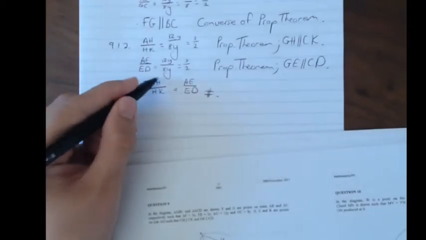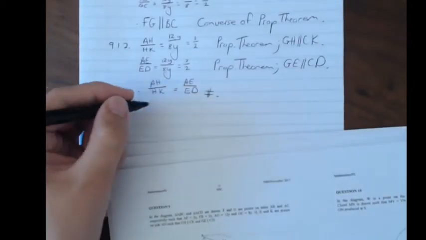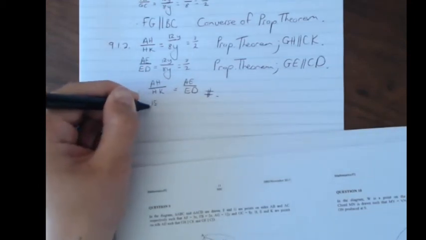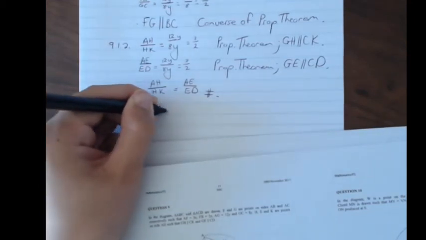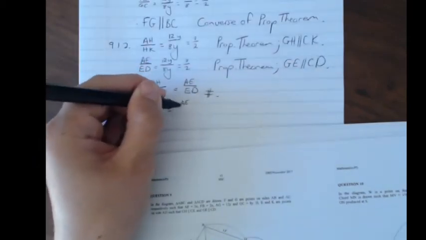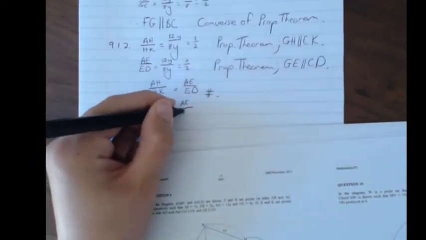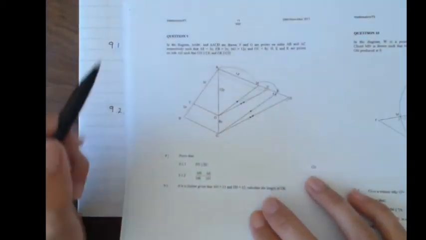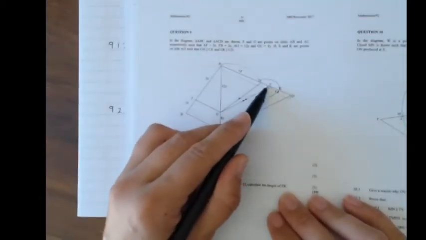It's given that AH is 15. So if I use this, AH is 15 over HK is equal to, and AE, I don't know, and ED is 12, right? So they gave me that AH is 15 and ED is 12. I want to calculate the length of EK.